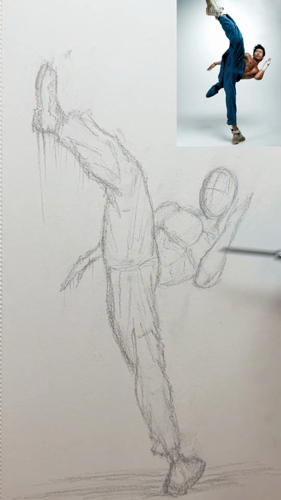All right, and there we have it. This is how I would go about drawing a dynamic kicking pose.